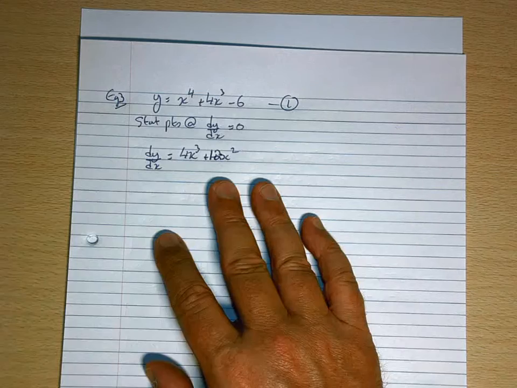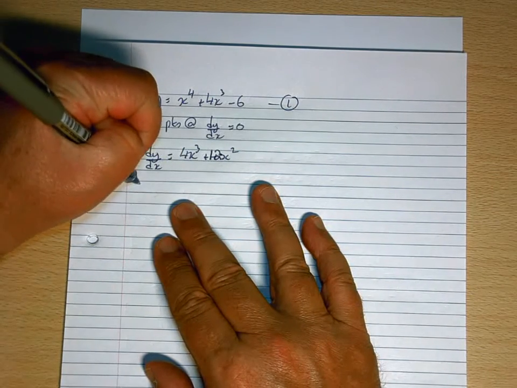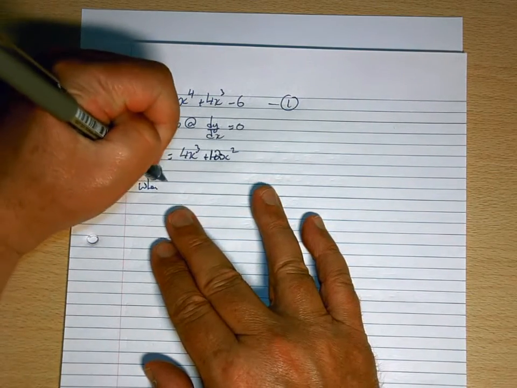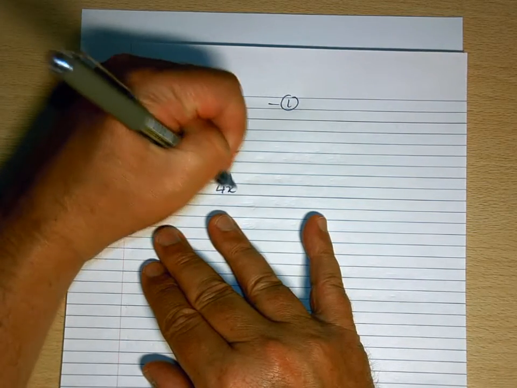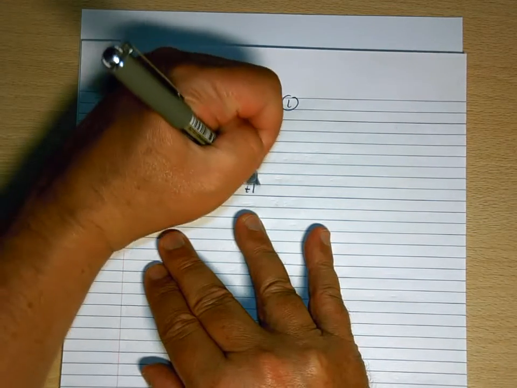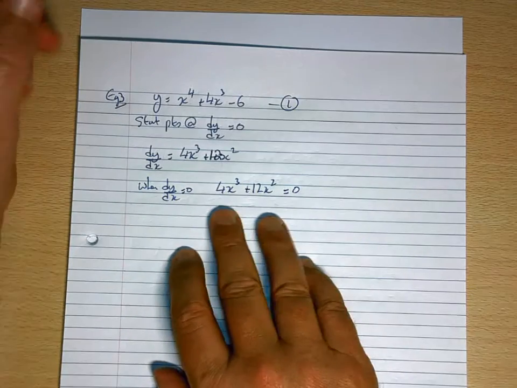So that's dy/dx. When that equals 0, 4x cubed plus 12x squared equals 0.